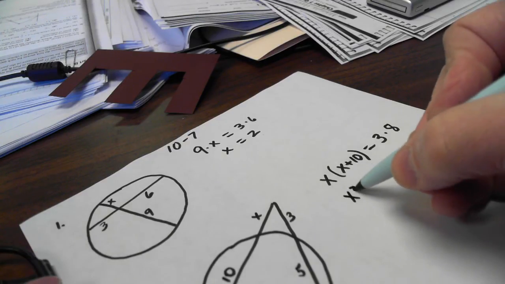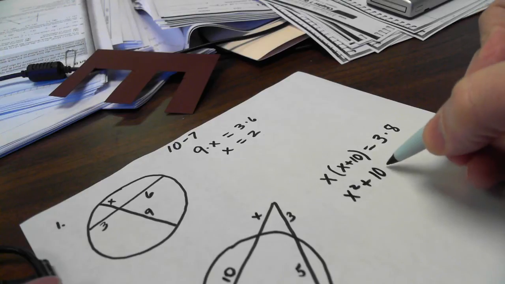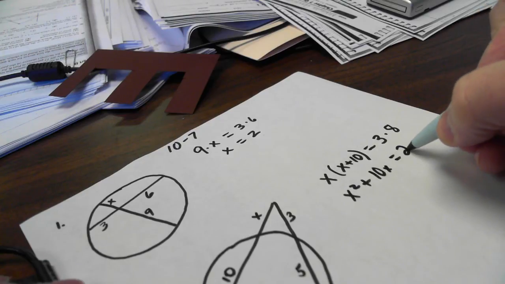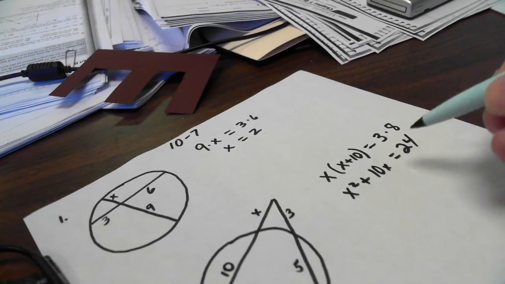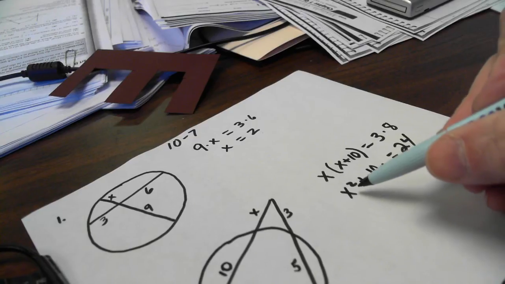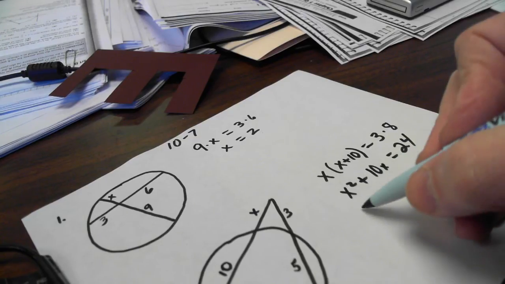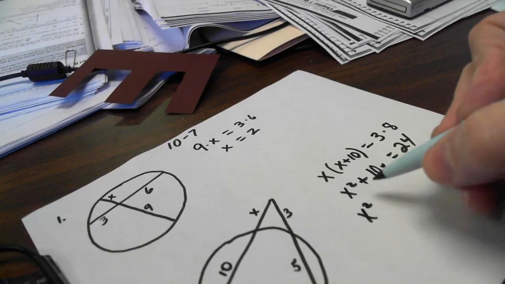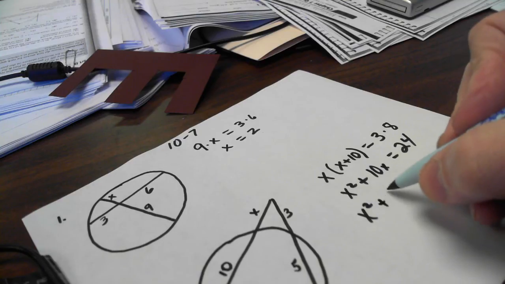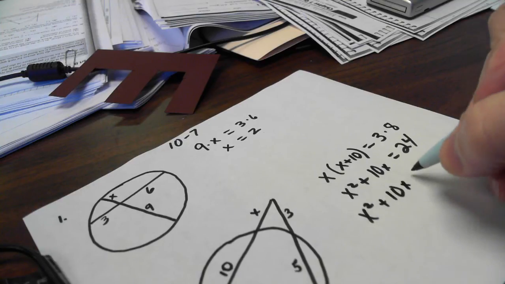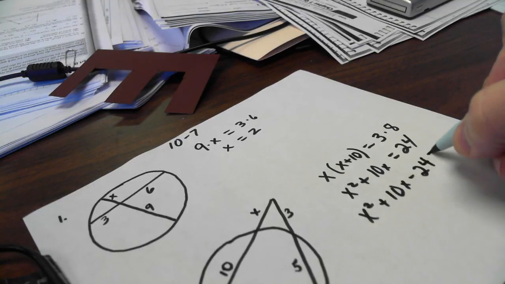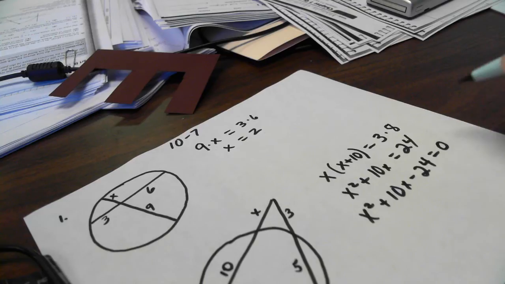We'll distribute here. Now, since you have both x squareds and x's, you should try to get everything on one side of the equal sign. Take 24 off both sides, it'll look like this.